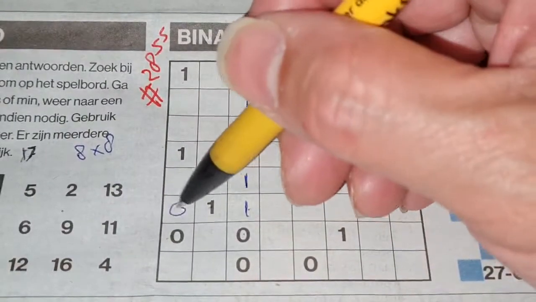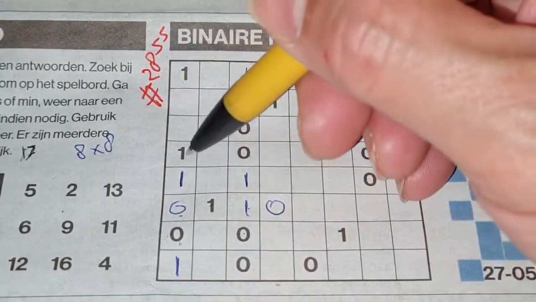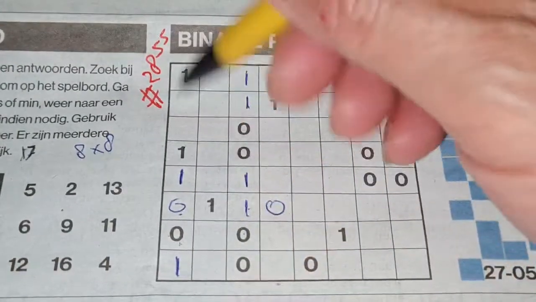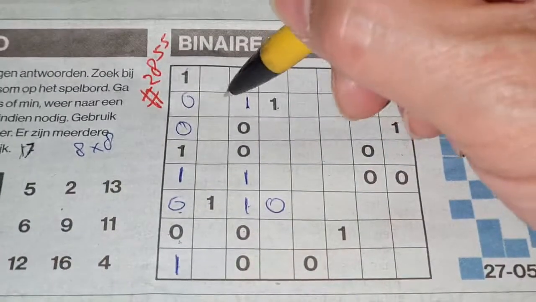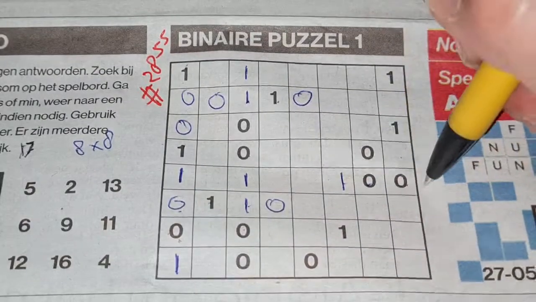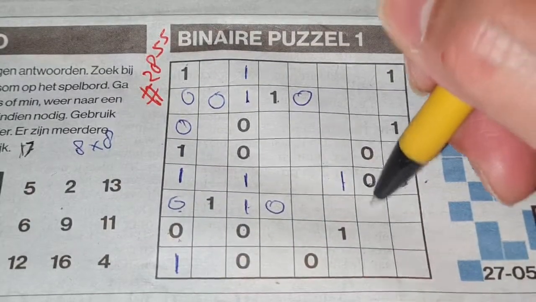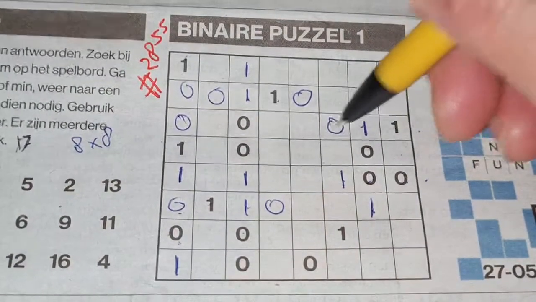Double 1, here no, there no. Double 0, here 1, there 1. Now we have 4 1s, so the rest are 0s. Alright. Double 1, here no, there no. Double 0, here 1, there 1. Double 0, here 1, there 1. Double 1, here no, there no.